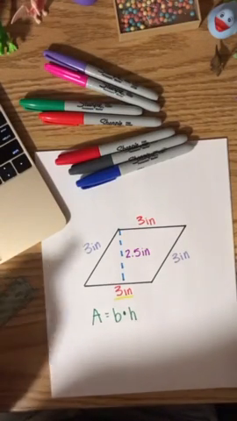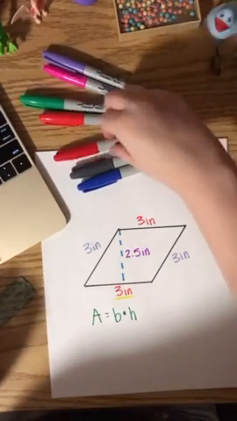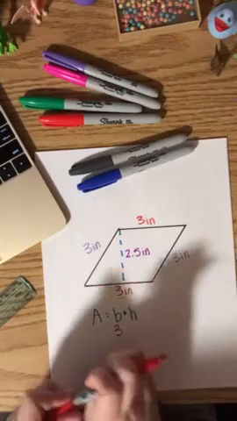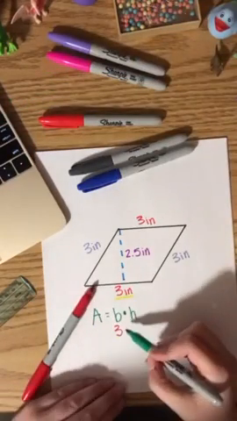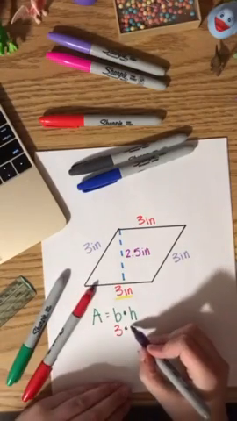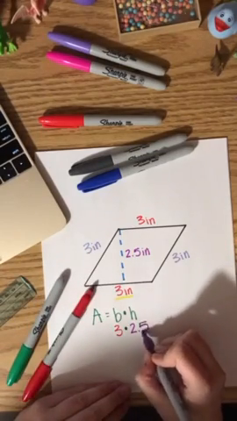We are going to do our base. So let's go ahead and write that in red. Our base is 3 inches multiplied by the height, which we just discovered, is 2.5 inches.